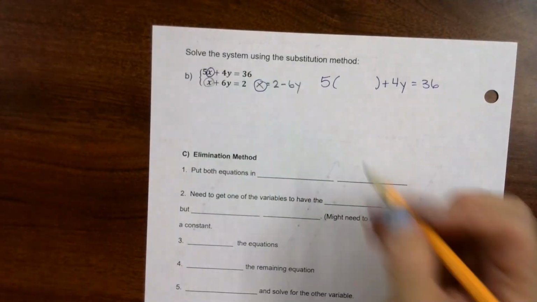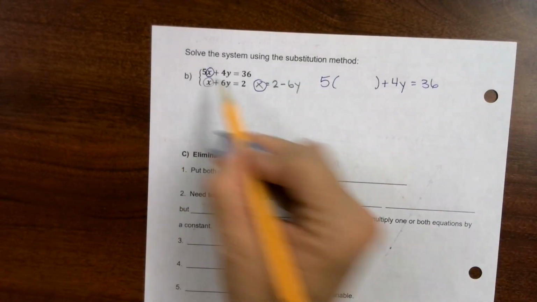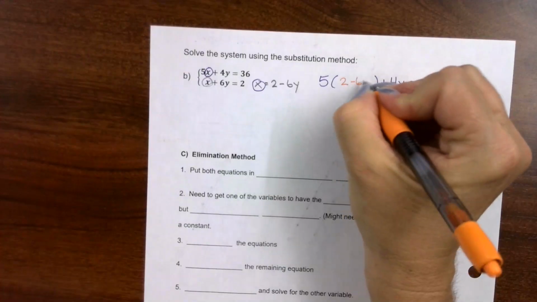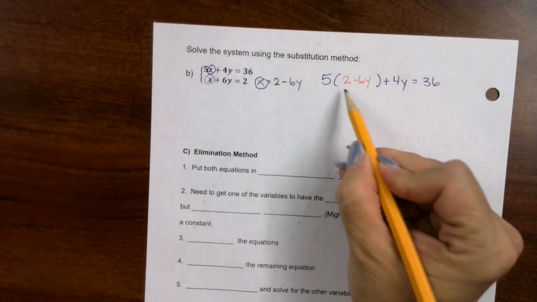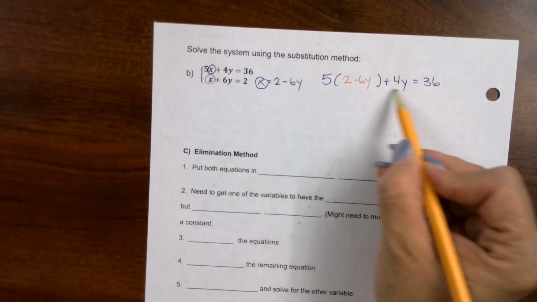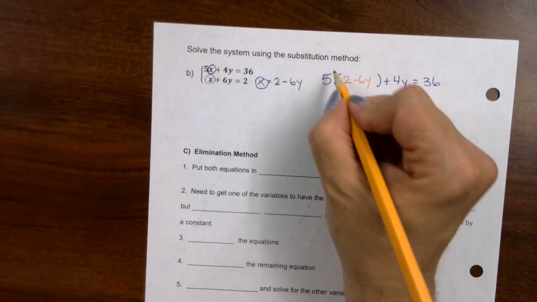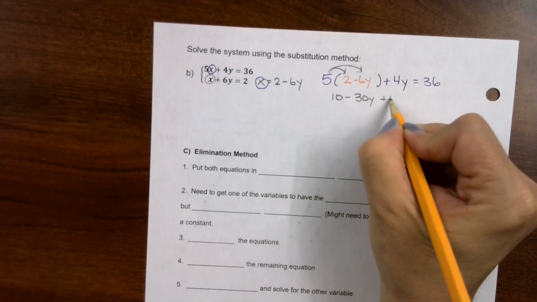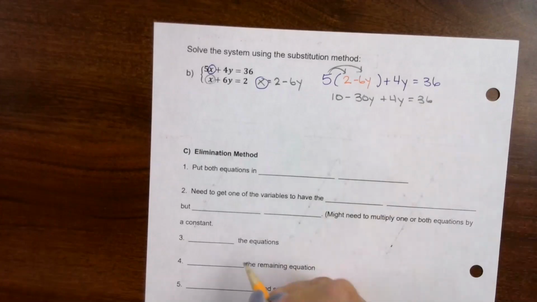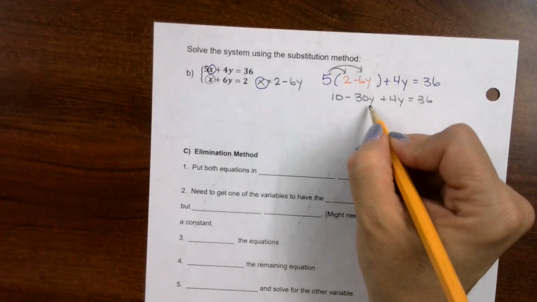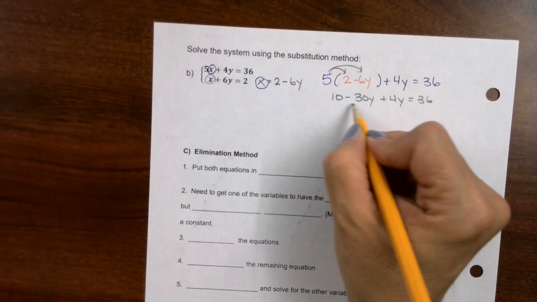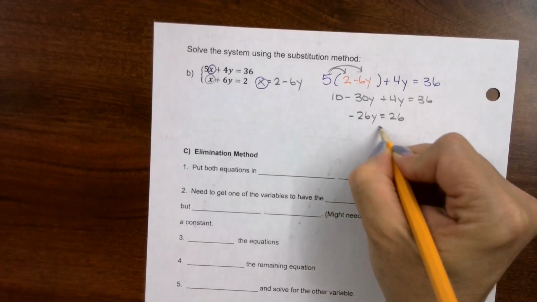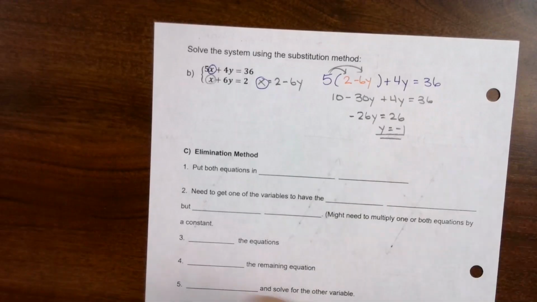And y'all, I really want you to do it this way. I want you to look at your equation, put parentheses, and then go back and substitute. So 2 minus 6y falls in there. Now, all you can have are y's. If you end up with an x anywhere in here, you did something wrong. So I'm going to distribute, and I have 10 minus 30y plus 4y equals 36. Same side of the equation, so I'm just combining like terms: negative 26y equals 26, so y equals negative 1.